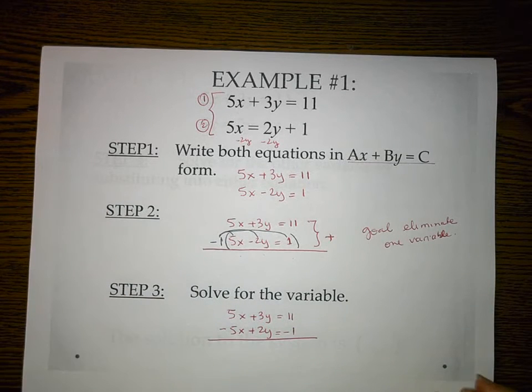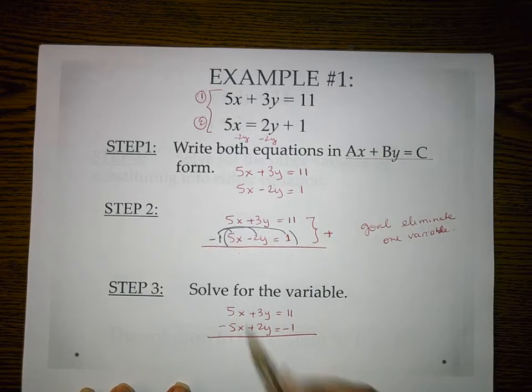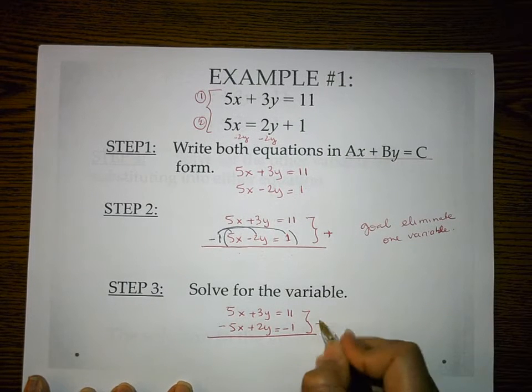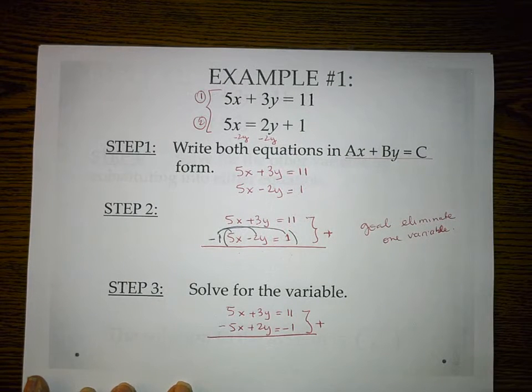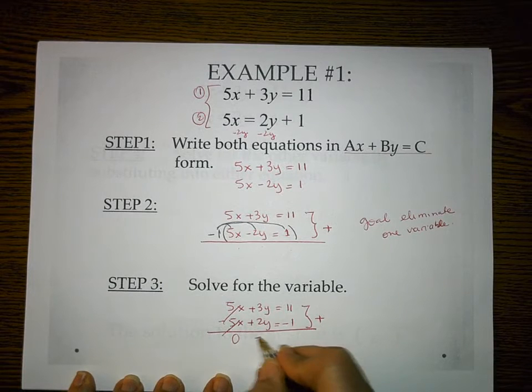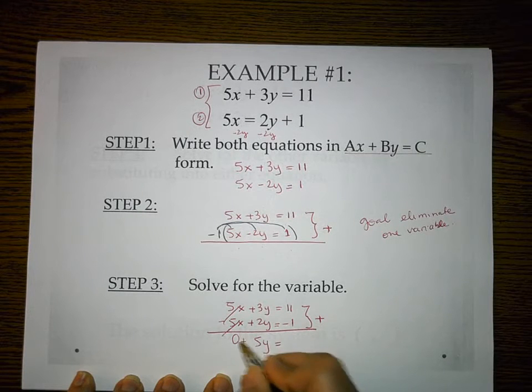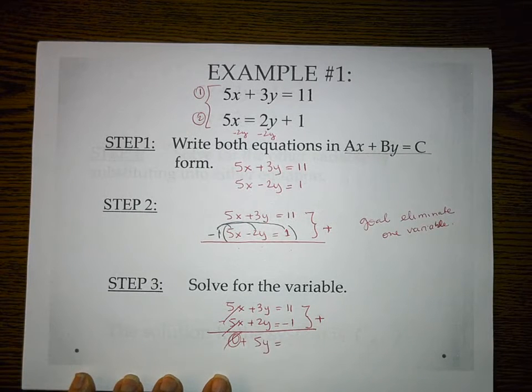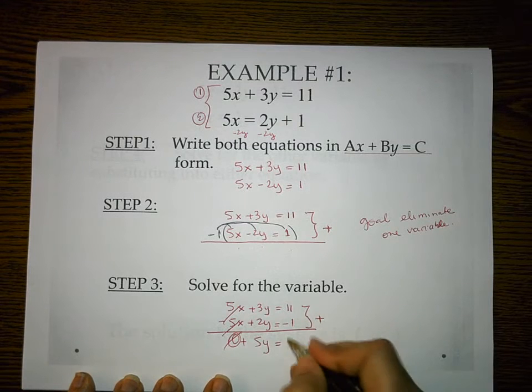There we go. Now that they are opposite, now I can add them. Okay? So a positive 5x with a negative 5x is 0. They're gone. I eliminated them. The 3y plus a 2y is a 5y. Okay? This is a 0. It's gone. And 11 minus 1 is a 10.